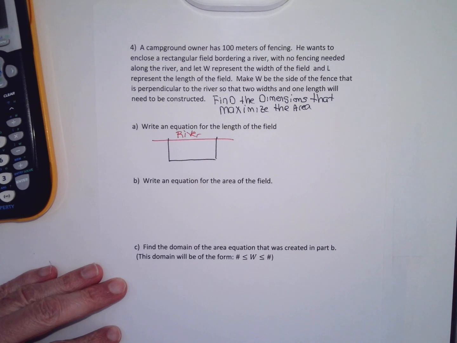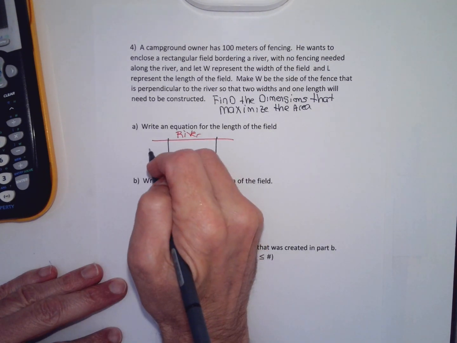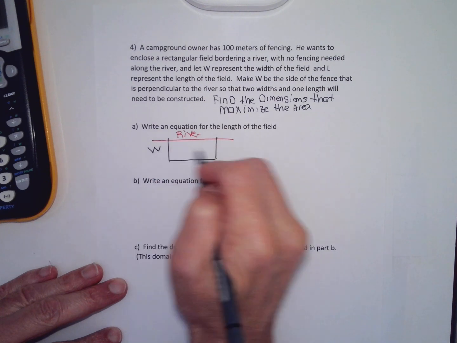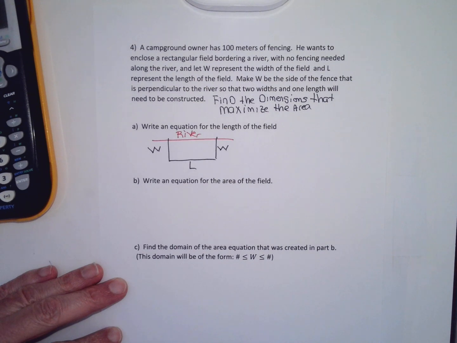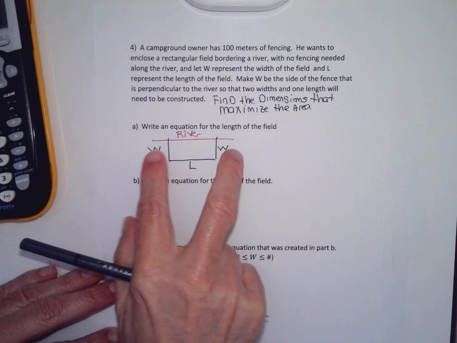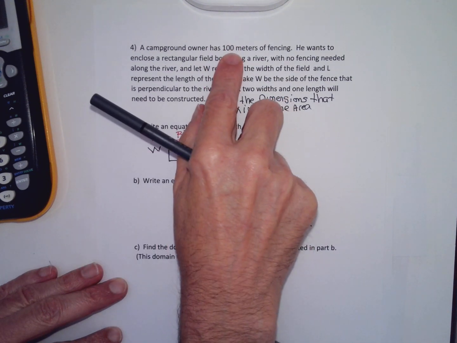So we're going to build 3 sides. The sides that are perpendicular to the river I usually write as W's. The sides parallel to the river I usually write as lengths. And the one length that we're building plus the 2 widths are going to use all 100 meters of fencing.